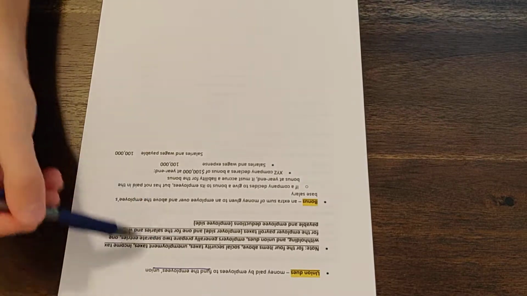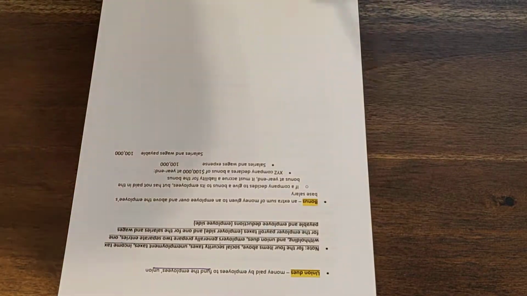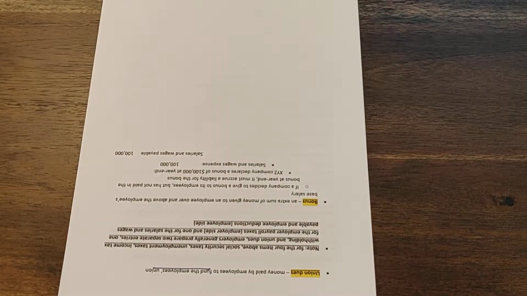We will see this. I'm just noting this now because we're going to see this in the journal entries in the actual problem. And when we get there, we don't want to be confused as to why we're making two entries and what's going on. Okay.